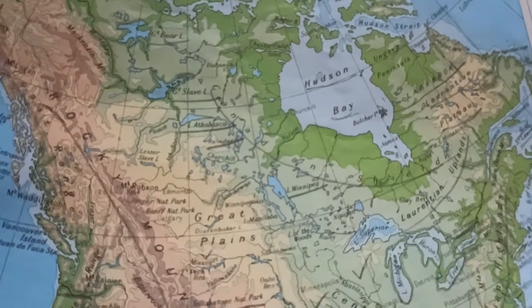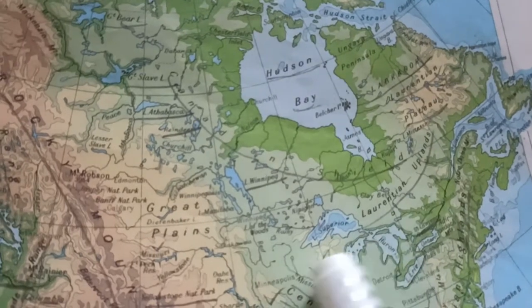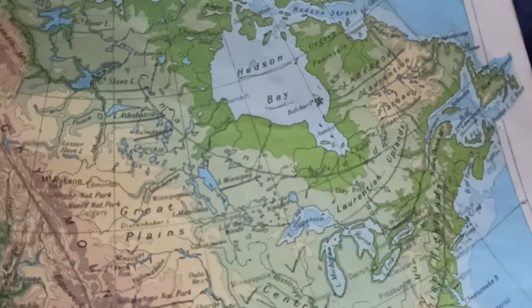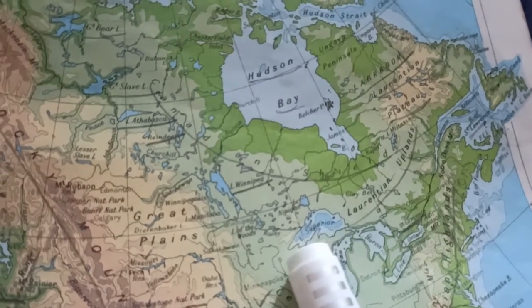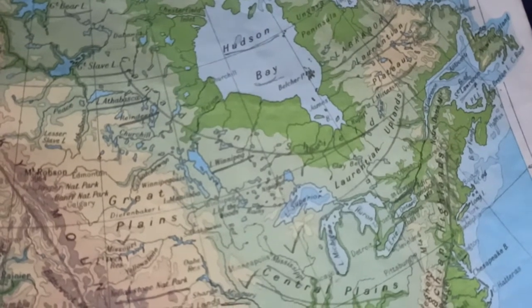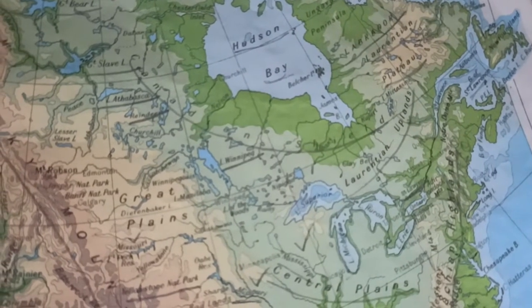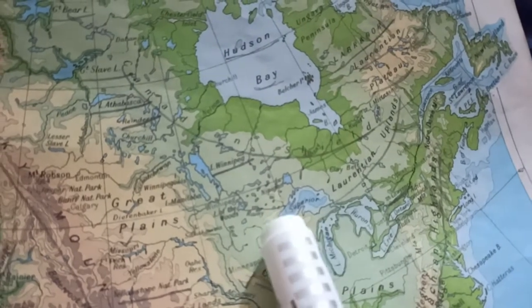The five Great Lakes of North America are also present in the southern portion of this plain, like Lake Superior. It is the world's largest freshwater lake.